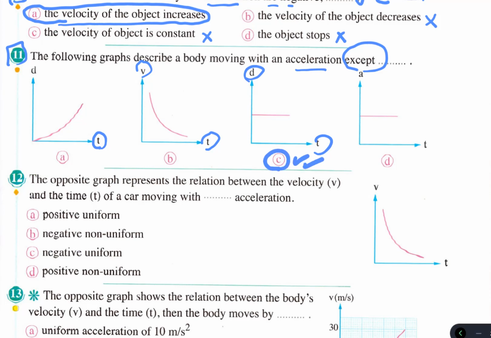This is the right answer because here there is no acceleration. The object is at rest. Here acceleration and time, as you see, acceleration is constant, but there is acceleration. So the right answer is C because he said all of them move with acceleration except this one.